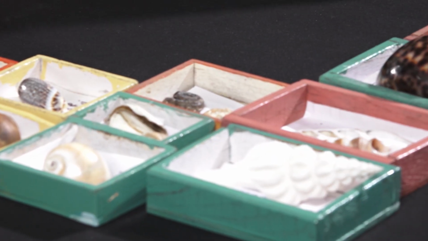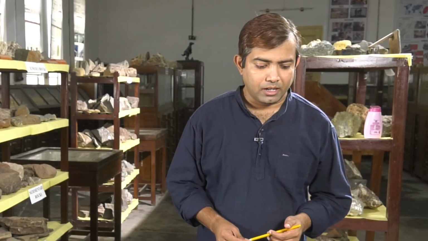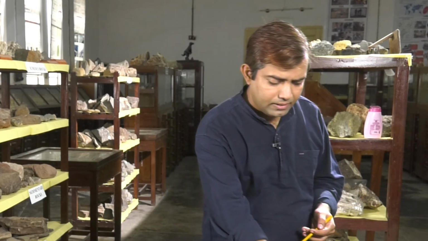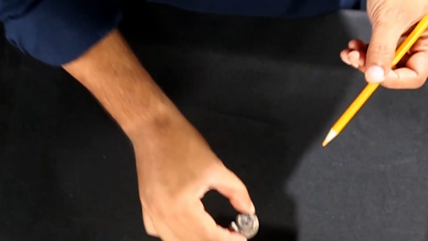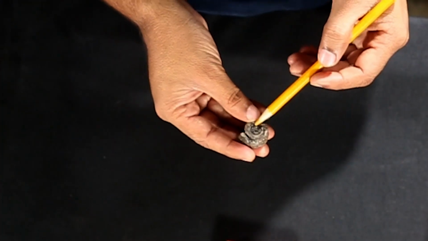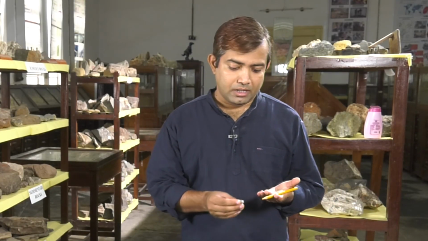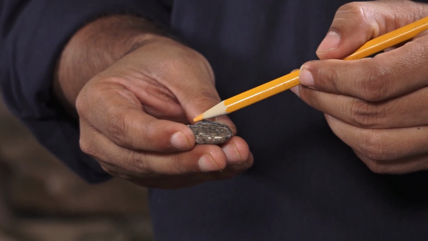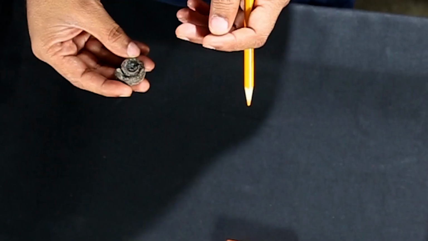Then the next aspect to be studied in a gastropod after the form of the shell is the coiling. Coiling has many aspects. First, either the coiling is in one plane, that is two dimensional. If the coiling is in one plane, that is called planispiral coiling.